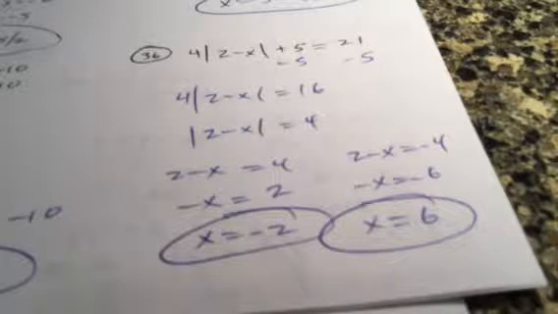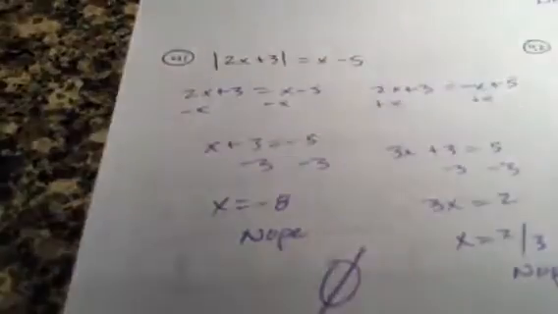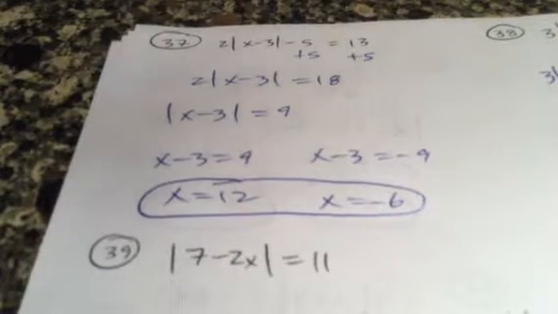You're going to subtract 5, then divide by 4. 2 minus x is 4. You're going to divide by negative 1 on both sides, so these signs are going to flip. All right. Then we've got 37 right here. You're going to add 5 divided by 2. Absolute value of x minus 3 is 9. Solve both. Here is 38.